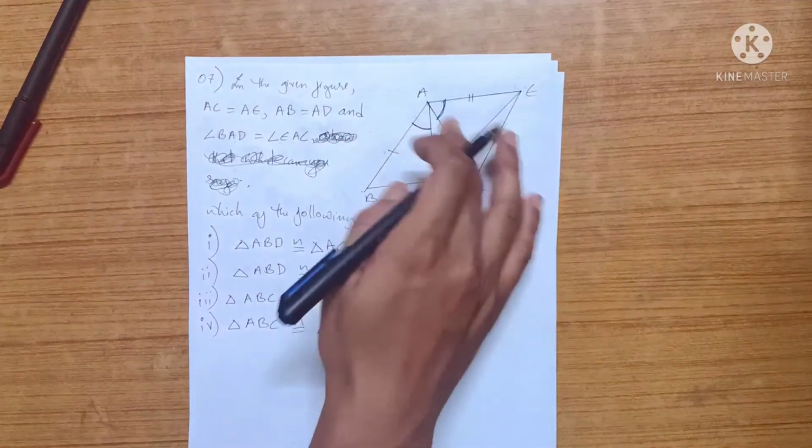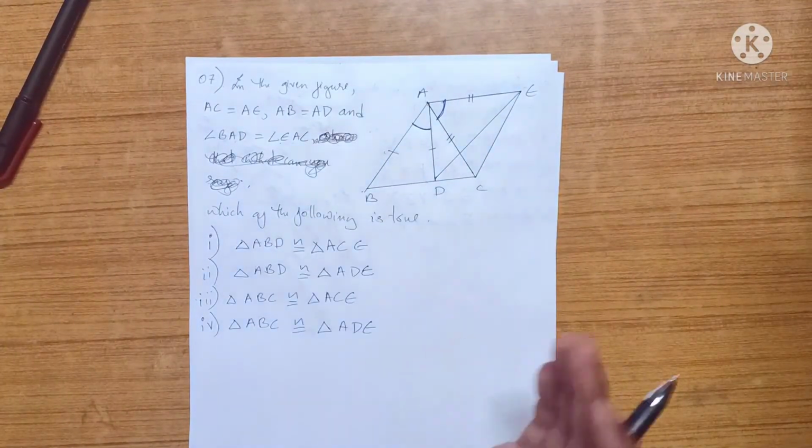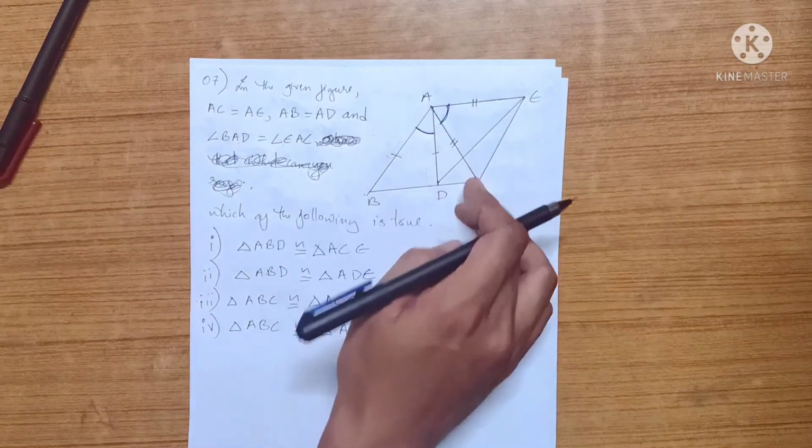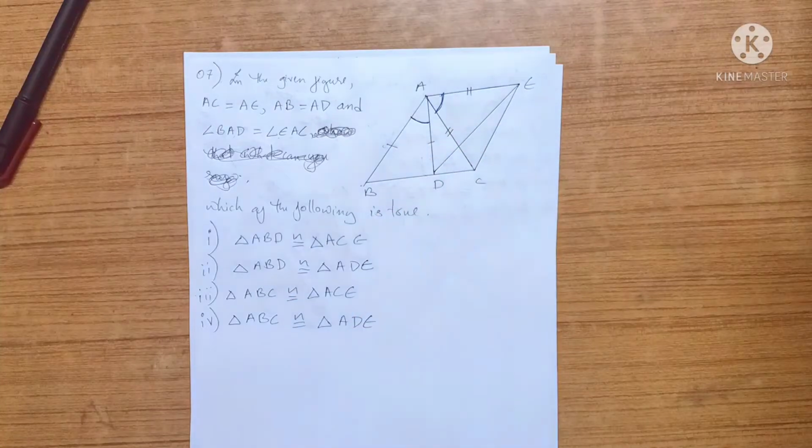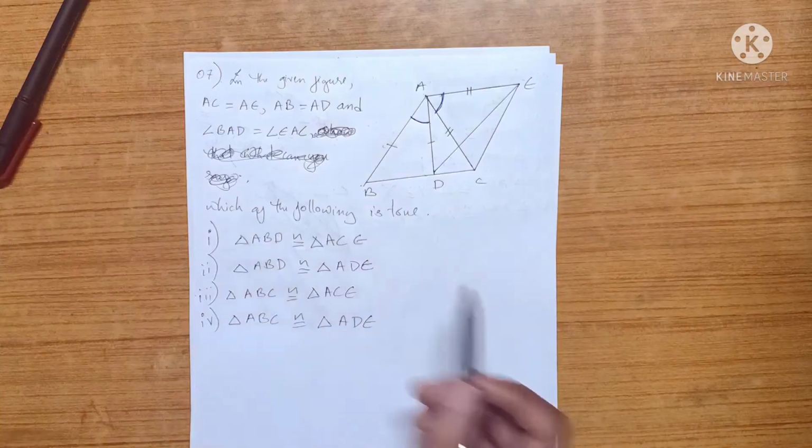This and this is equal, this line and this line is equal. It doesn't mean that this line is equal to this line. The double dash are equal, single dash are equal, but the double dash and single dash, we don't know about them because they never mention anything about it, right? So which of the following is true?